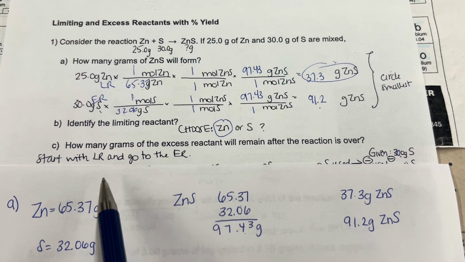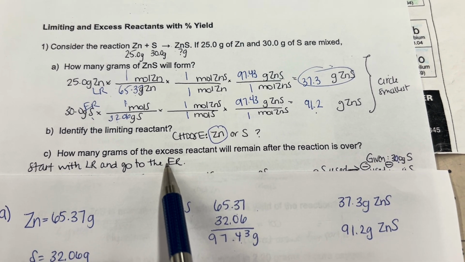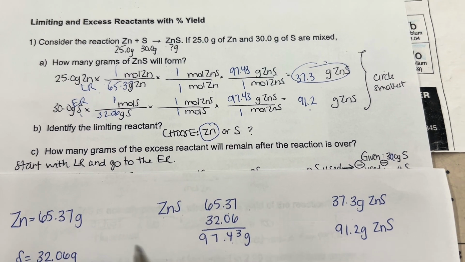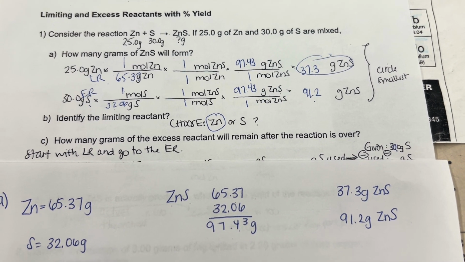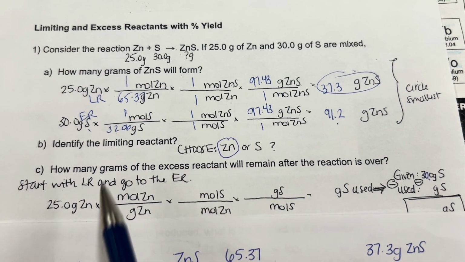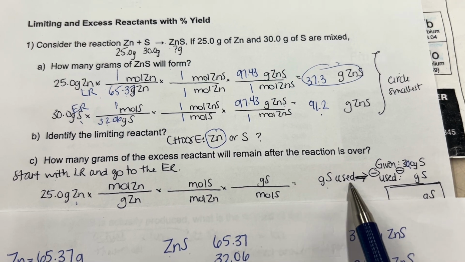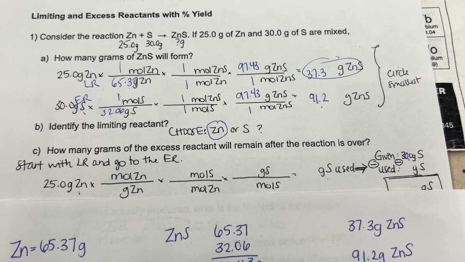We need to convert the 25 grams of zinc to the mass of sulfur to find out how much is actually going to be used. So let's do this problem. Let's take our 25 grams of zinc and convert it to the grams of sulfur to find out how much of it we have to use.